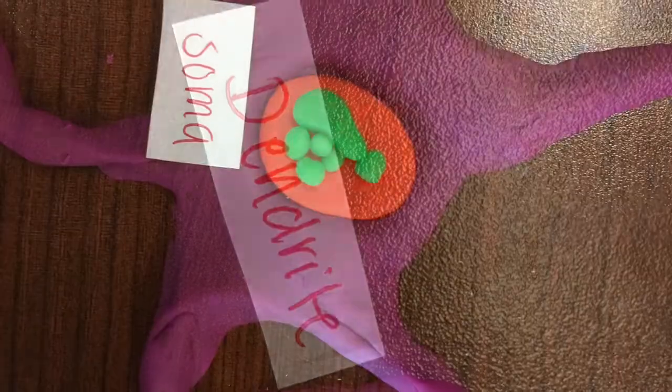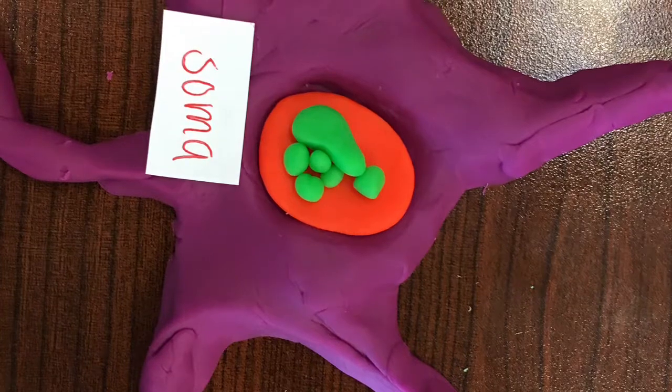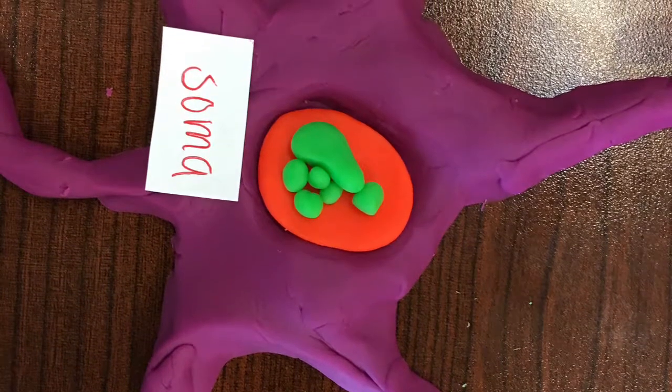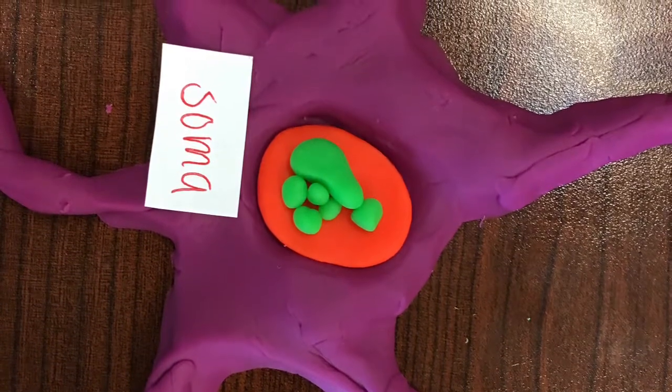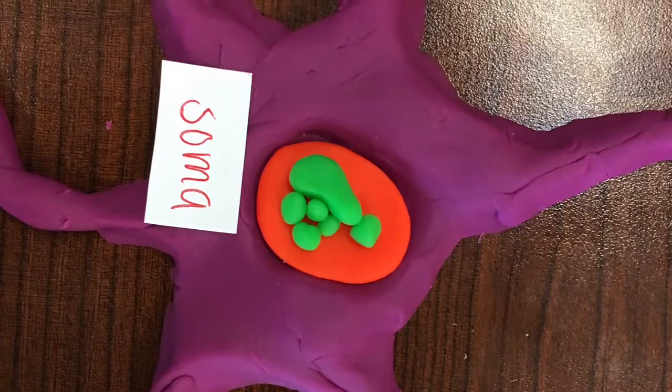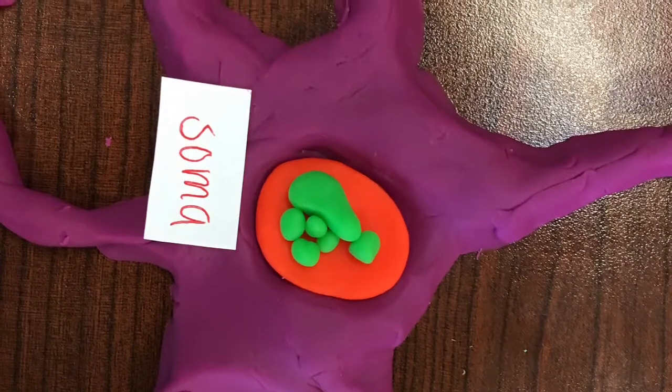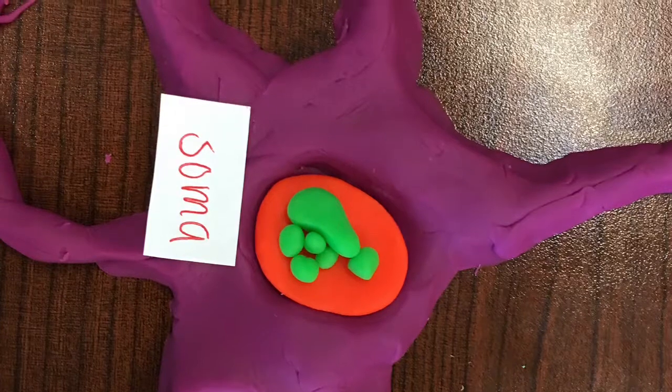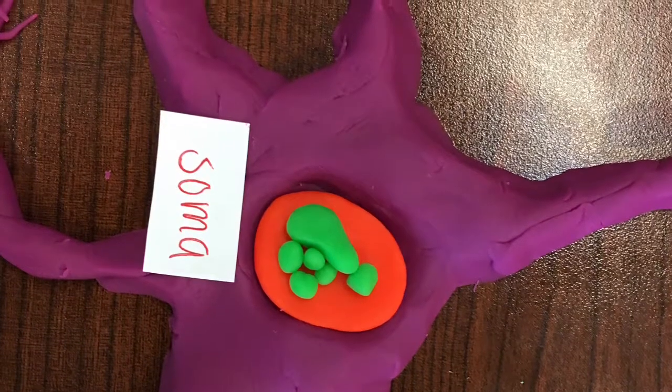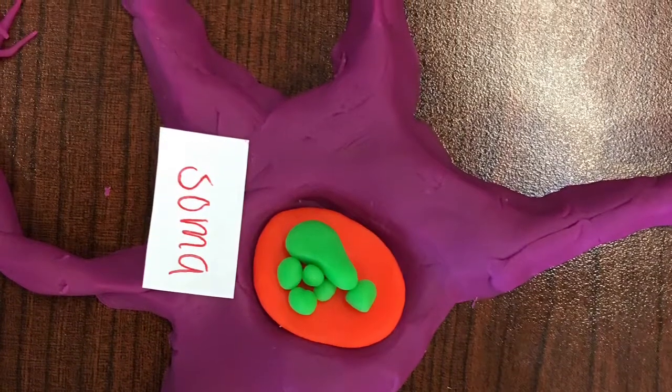Next is the soma. The soma is the cell body. An easy way to remember this is how the soma is also the Greek word for body. Incoming signals from the dendrites converge here. The soma contains the nucleus and most of the organelles of the neuron. The neuron will fire or not depending on the soma's decision.